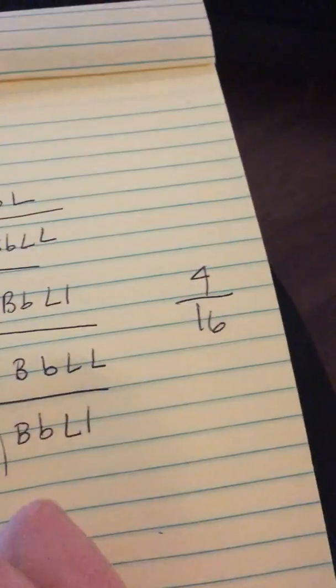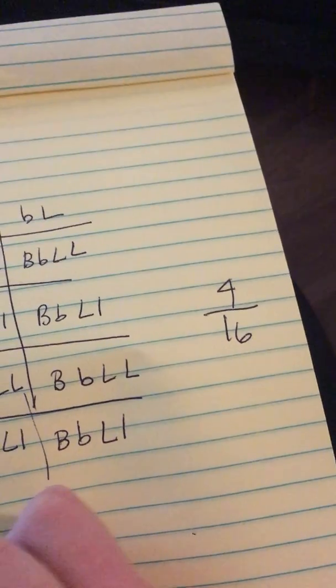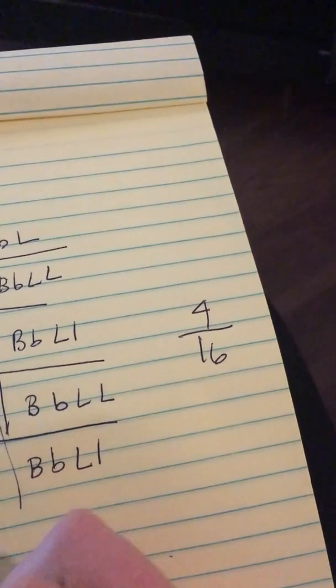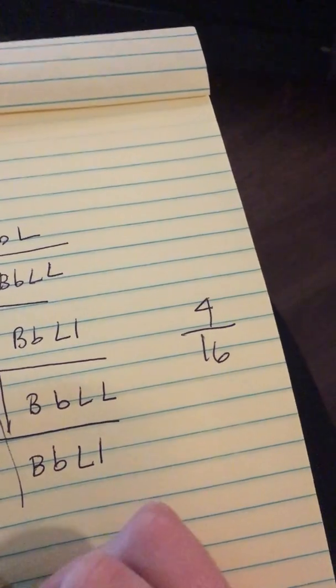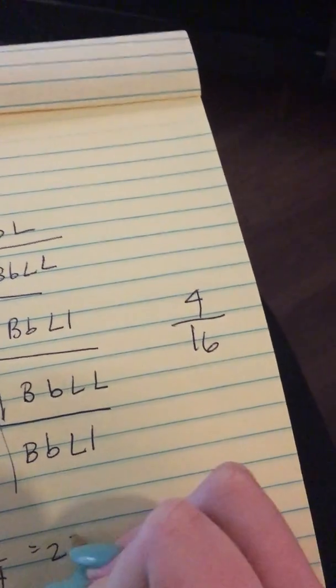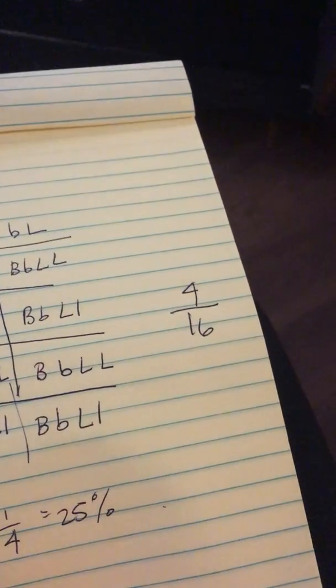So 4 out of 16, right, are big B, big B, big L, big L. So we can reduce that, right, to 2/8 and then to 1 over 4, which would be 25%.